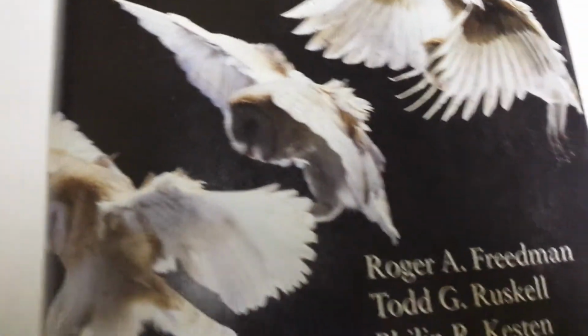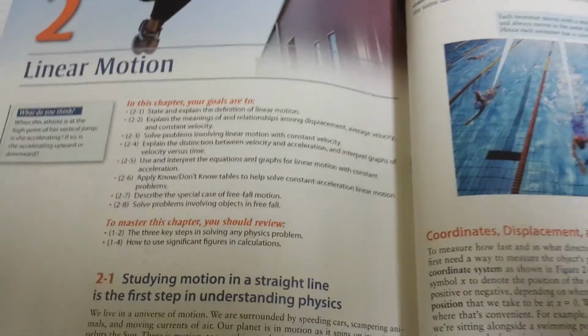This is the book that I'm following. You could use any book. All physics books are the same, just the illustrations, examples, and problems are all different, but physics hasn't changed much.